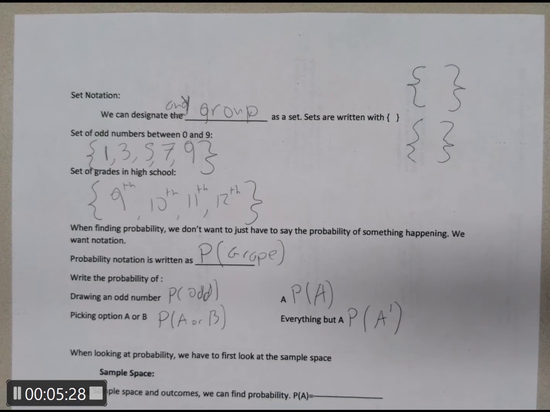Feeling hopefully okay with these notations. Excuse me. Ooh, sorry. All right, so moving along.